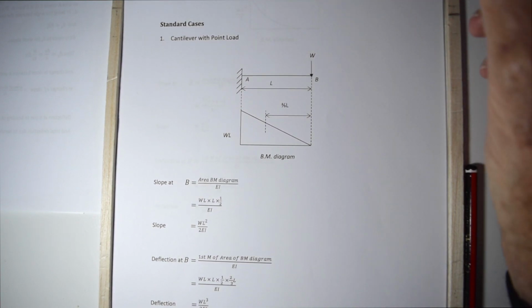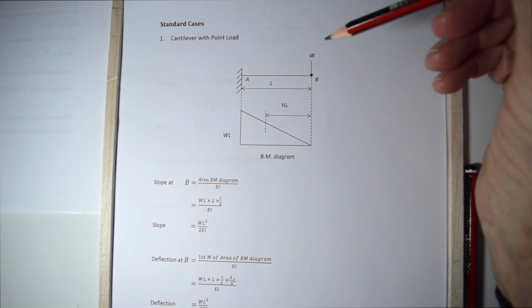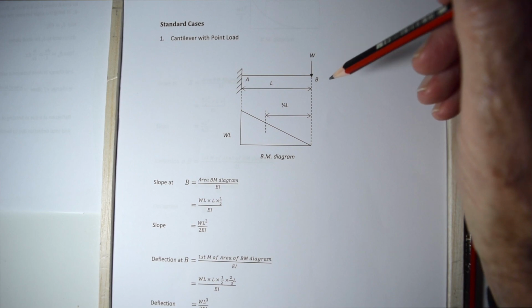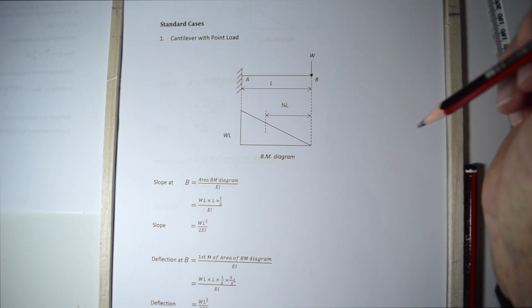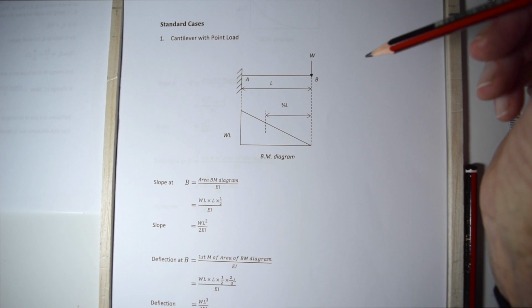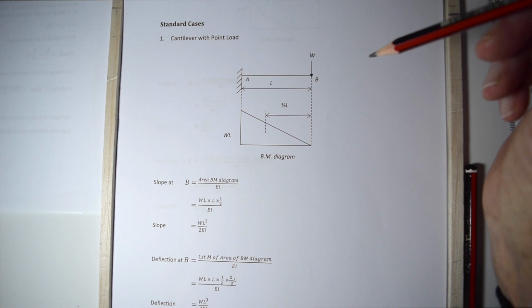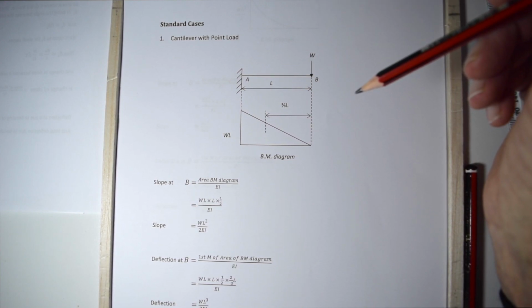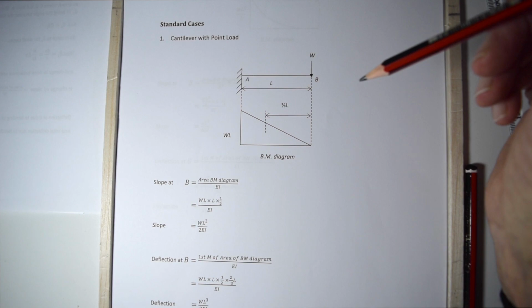So we've got standard cases. I'm going to do 2 cantilevers. The first one with the point load, the second one with the uniformly distributed load, and then 2 simply supported beams, one with the central point load and one with the uniformly distributed load. And last of all, I'm going to do what's called a propped cantilever, which will become evident to you as I go through the problem what a propped cantilever is.